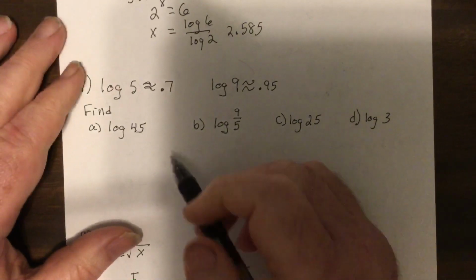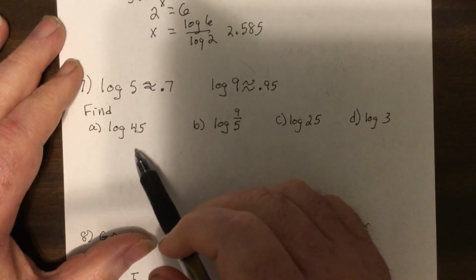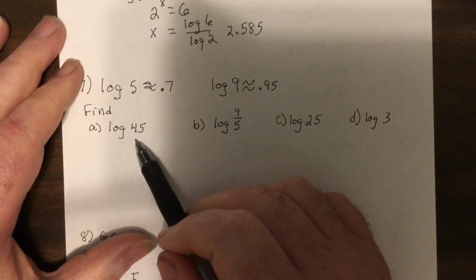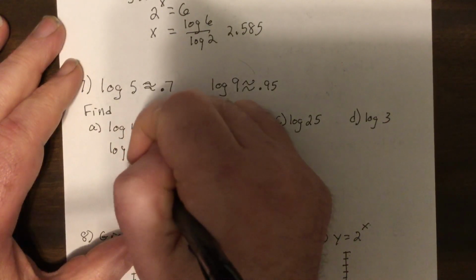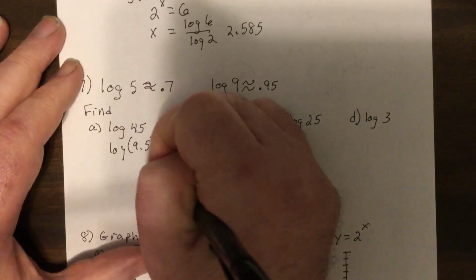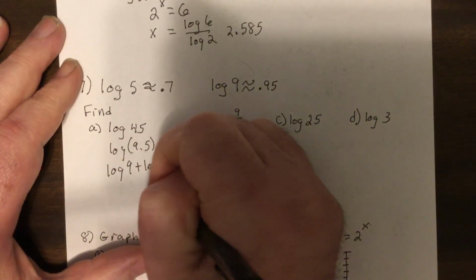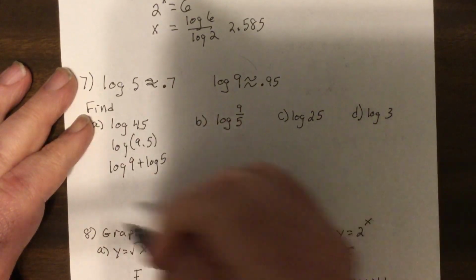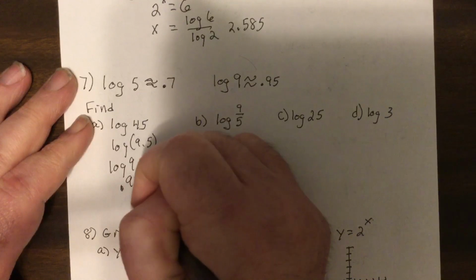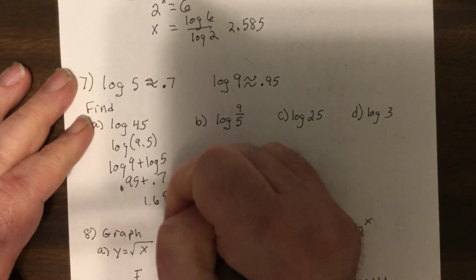Okay, so I'm going to use the laws of logarithms. No calculator on this one. So 45 is 9 times 5. So log of 9 plus log of 5. So that would be 0.95 plus 0.7 is 1.65.